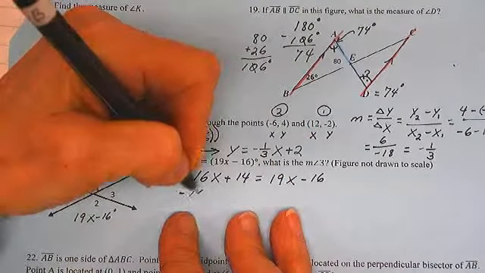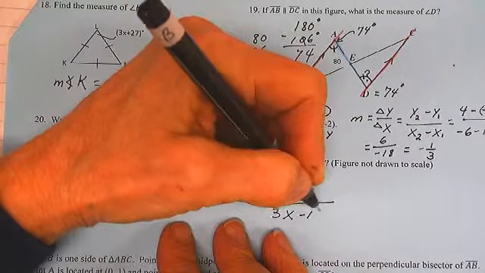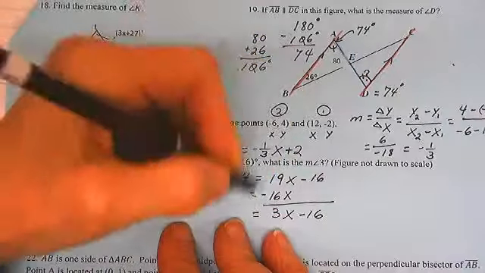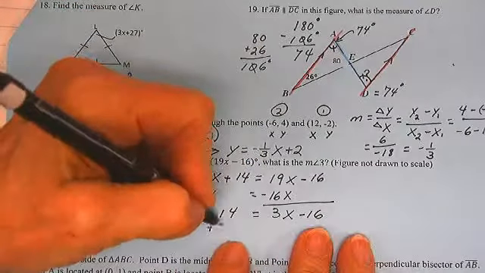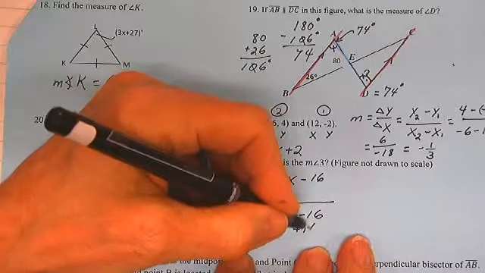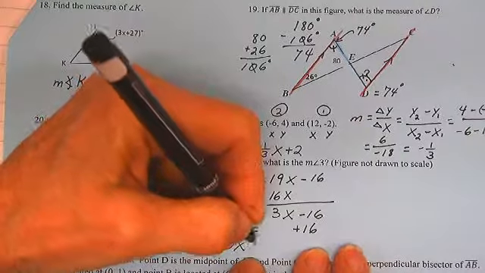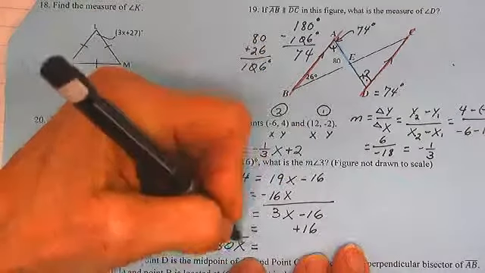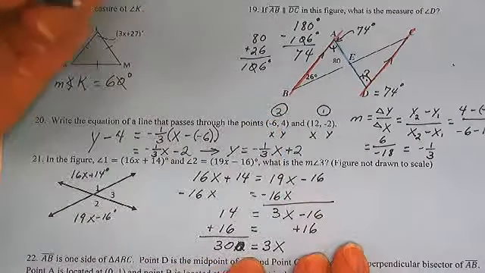I subtract 16x from each side. That will give me 3x minus 16 equals 14. Now I add 16 to each side, and that gives me 30 is the same as 3x.